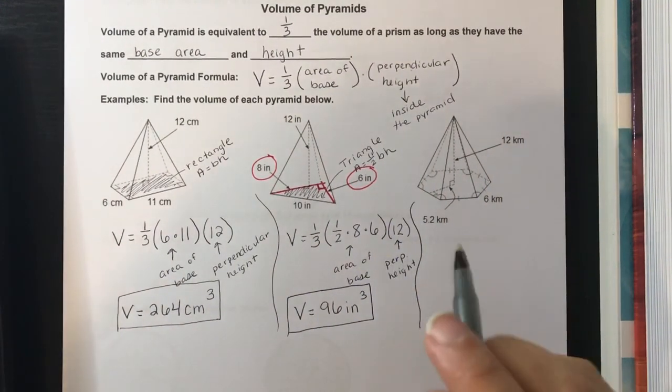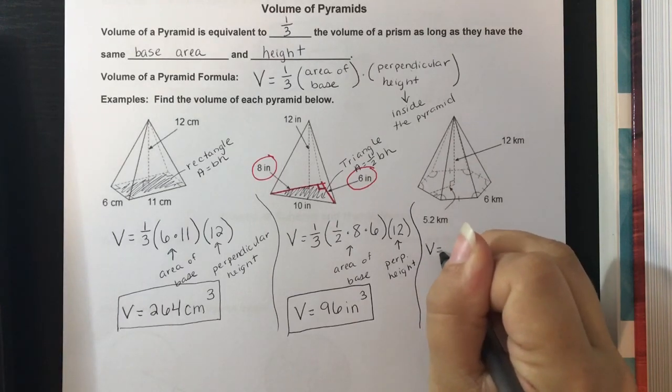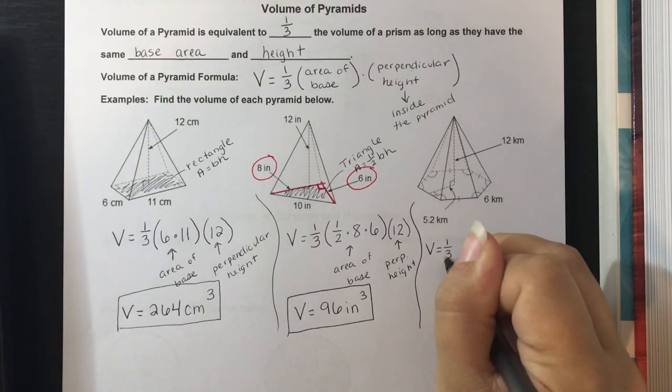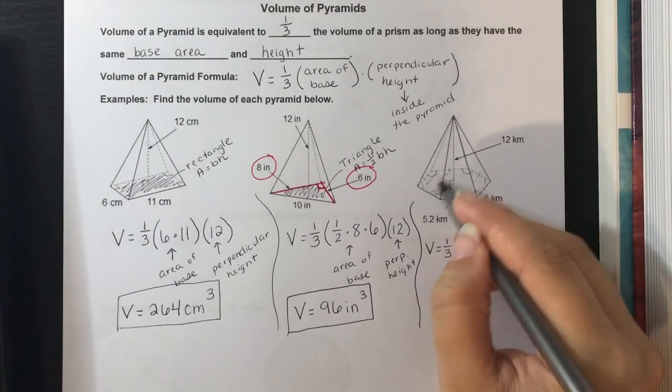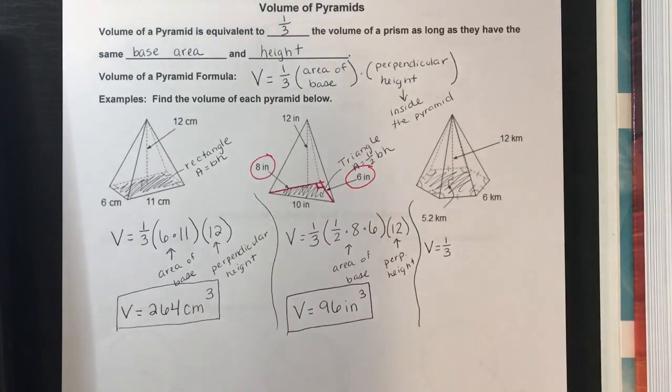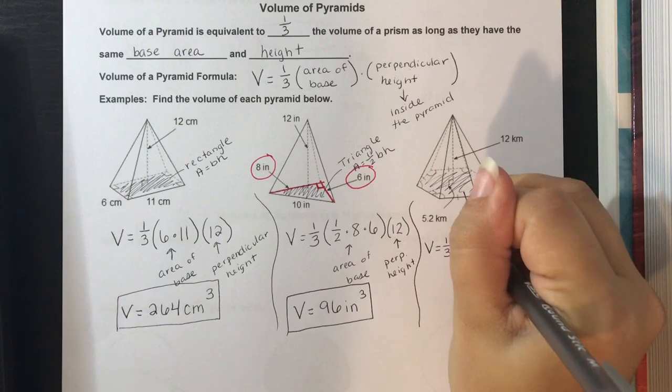One last pyramid that I want to look at. Again, it's a pyramid, so I use the same volume formula, 1/3 times the area of the base times the perpendicular height. In this case, this base figure is a figure we talked about on Friday. It is a regular polygon.